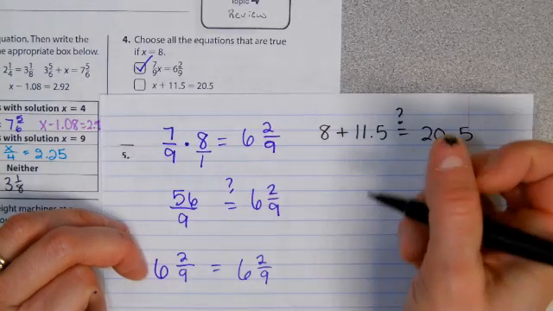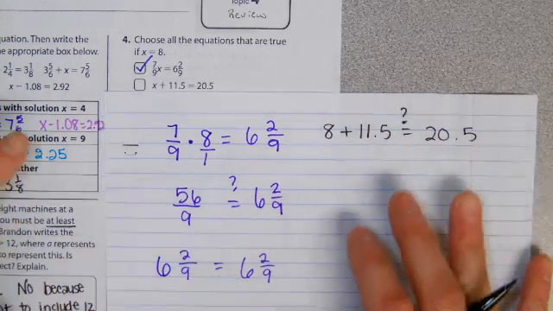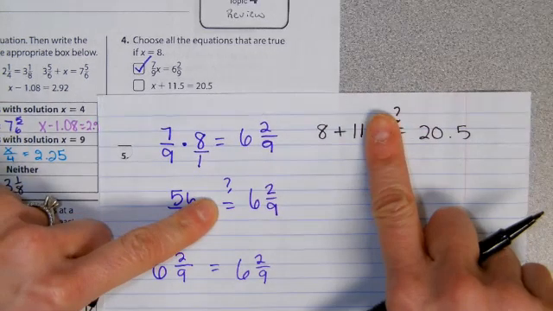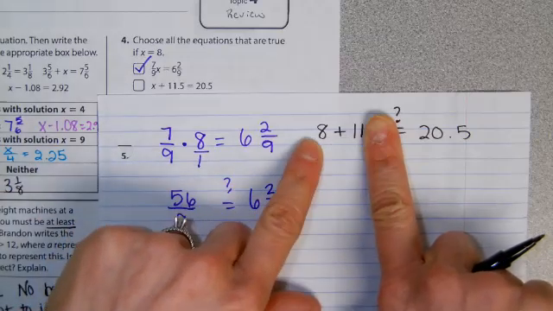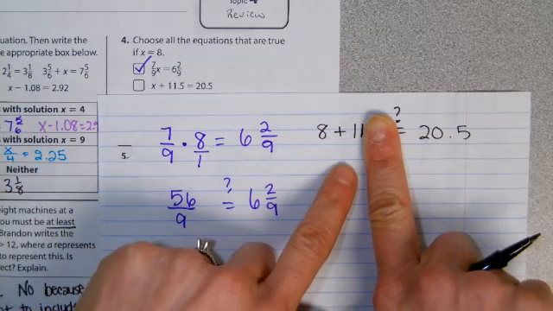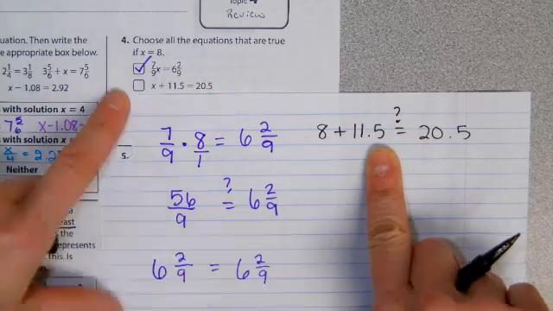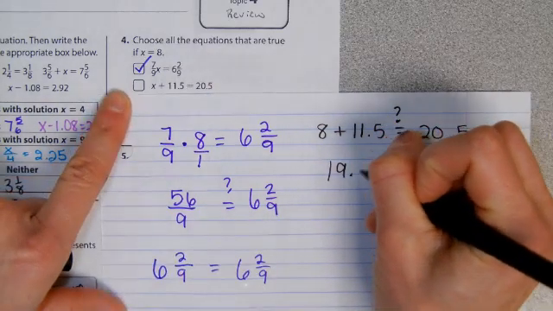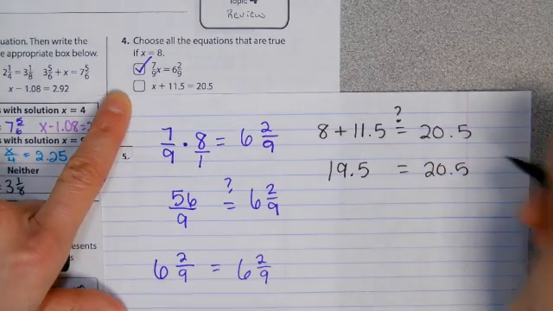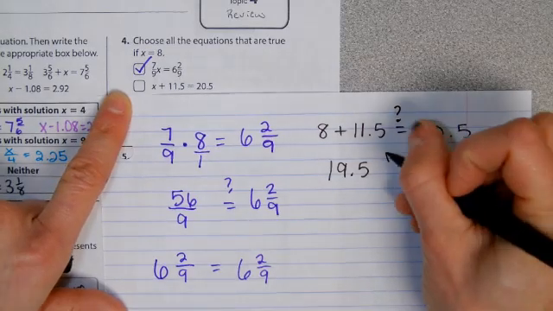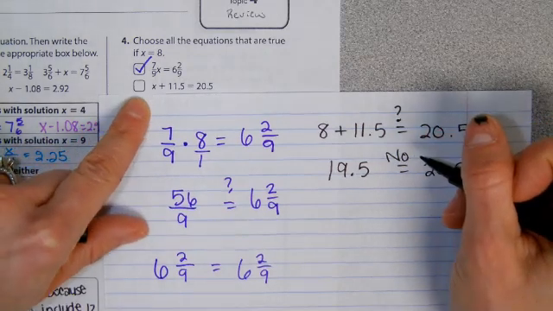If you take off the 0.5 for a minute and I just add 8 and 11, I get 19. Then I have to add that 0.5, so I really get 19.5 on this side. Does that equal 20.5? No, those are not equal. So this one I'm not going to check.